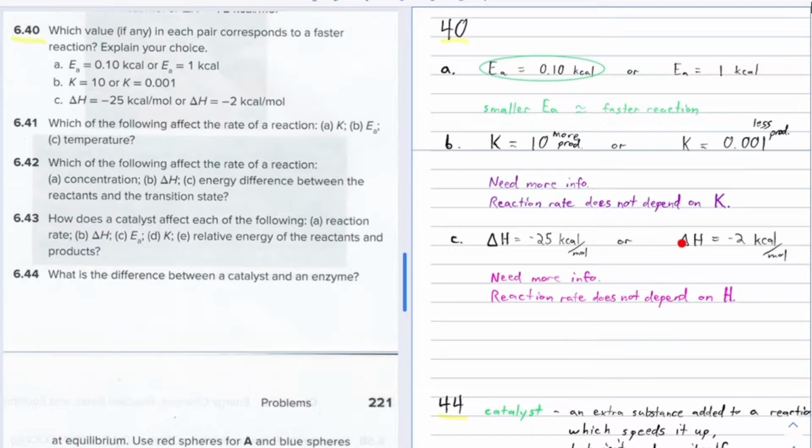whether a reaction is exothermic, where the delta H is negative, or endothermic, where the delta H is positive, or even how negative it is, the magnitude of these numbers, it doesn't affect the speed of the reaction. We need more information again. The reaction rate does not depend on delta H.